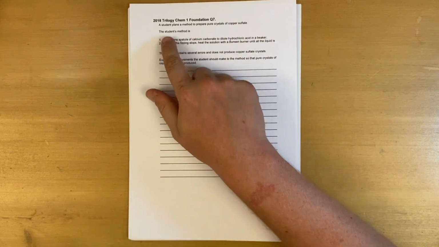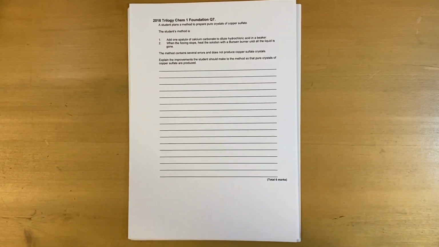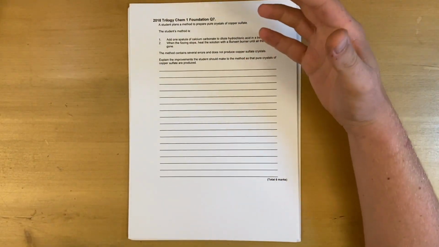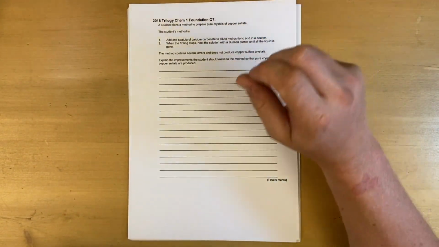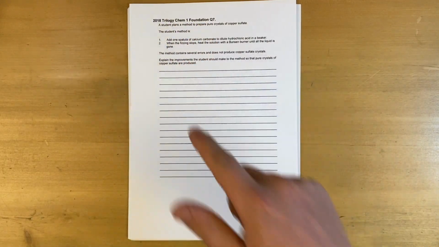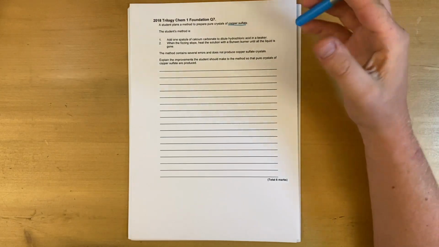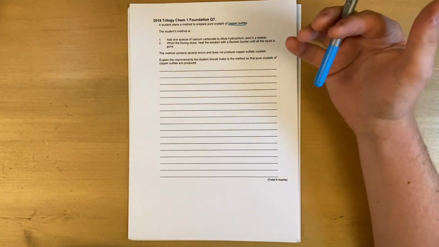Today's question comes to us from the 2018 Chemistry Paper 1 Foundation Tier, and it's question 7. This is all about the soluble salts practical. A student plans a method to prepare pure crystals of copper sulfate. I'm just going to underline that because the precise chemical that we want to make is important for what chemicals we're going to use.